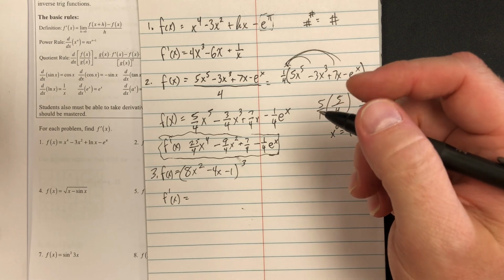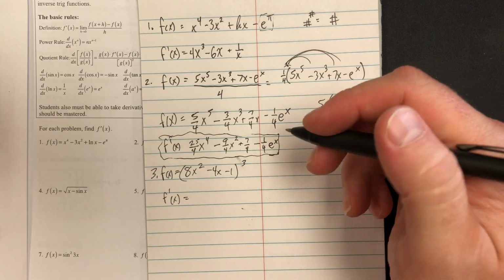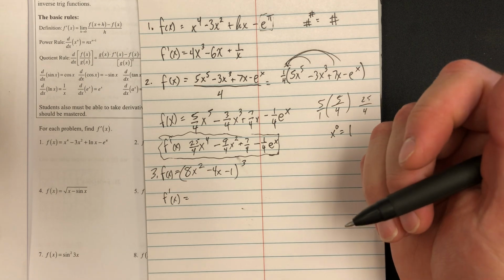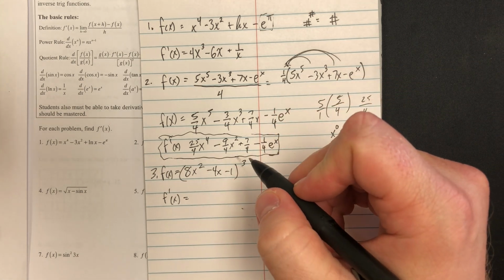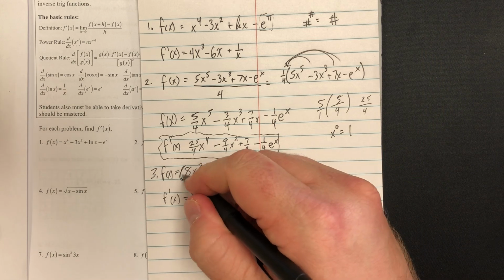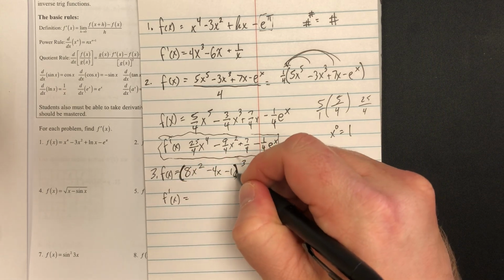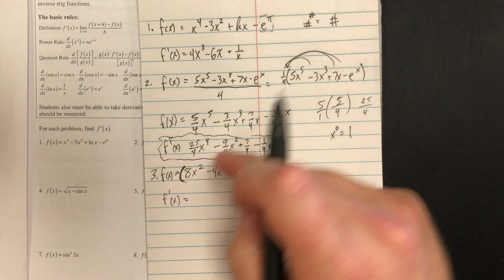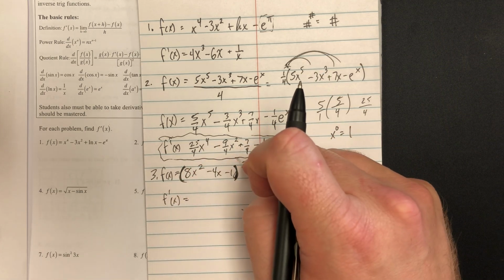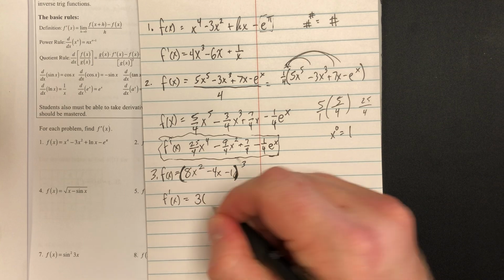You would get a ton of terms. It'd be a nightmare. And then you'd have a polynomial and you just take the derivative. And then we learn the chain rule, which says if you have something in parentheses, you can basically treat this like it's x cubed. What's the derivative of x cubed? It would be 3x squared.